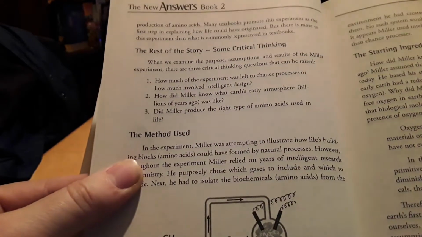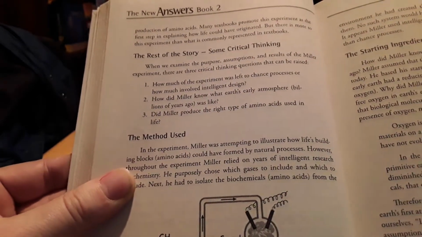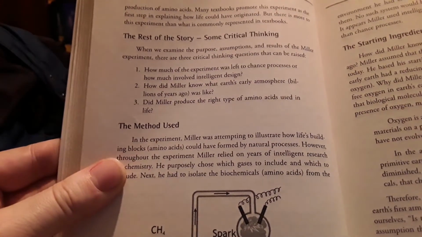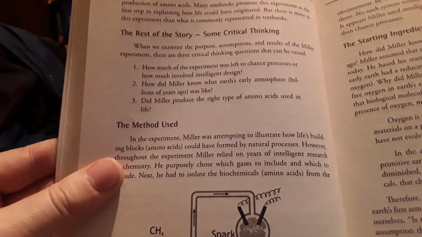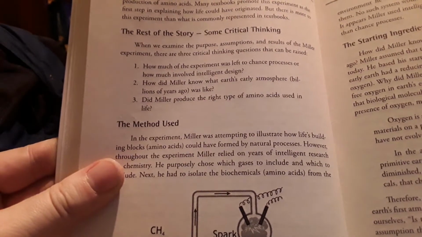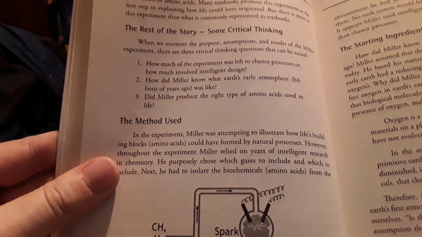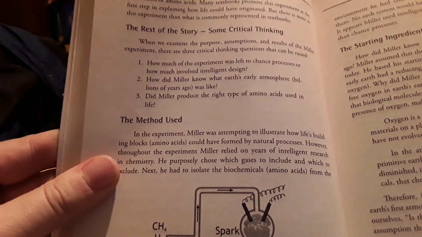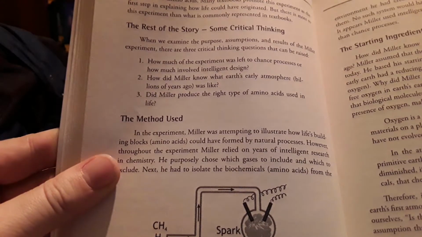Many textbooks promote this experiment as the first step in explaining how life could have originated. But there is more to this experiment than what is commonly represented in textbooks. The rest of the story, some critical thinking. When we examine the purpose, assumptions, and results of the Miller experiment, there are three critical thinking questions that can be raised. 1. How much of the experiment was left to chance processes, or how much involved intelligent design? 2. How did Miller know what Earth's early atmosphere, billions of years ago, was like? 3. Did Miller produce the right type of amino acids used in life?